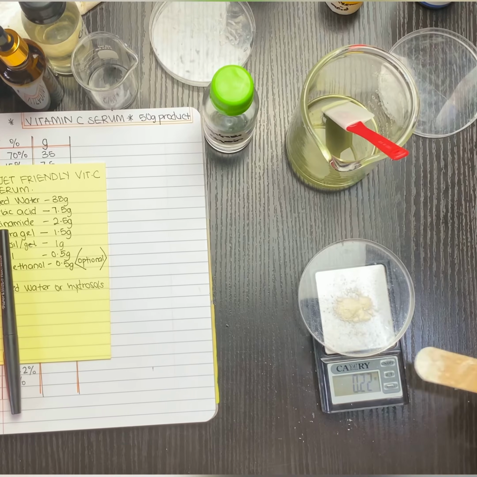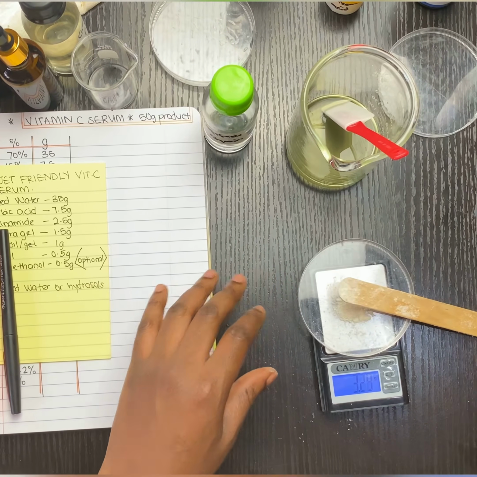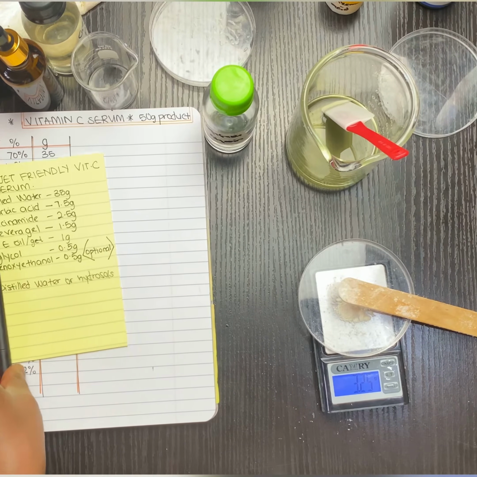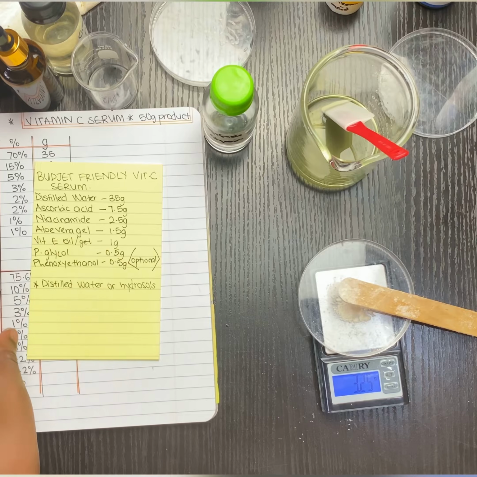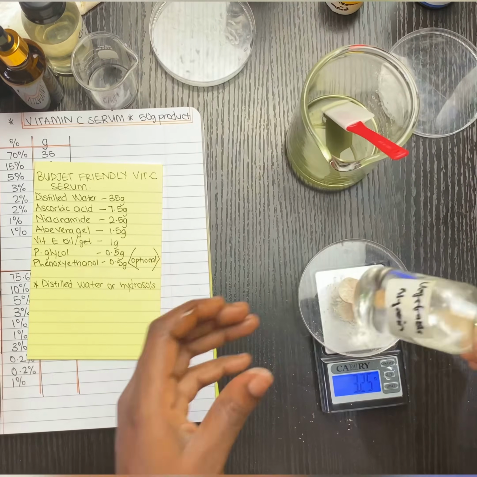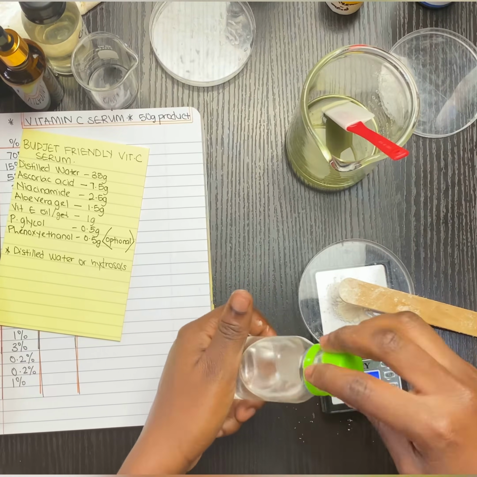Alright, so xanthan gum, if you add it directly to that, it's going to create a lot of lumps. So what we're going to do is disperse it in vegetable glycerin. Xanthan gum is dispersible in glycerin. I'm going to be using glycerin at 1 gram.